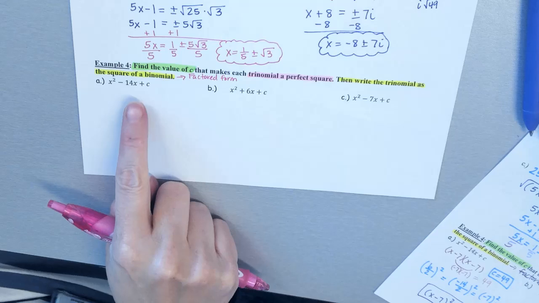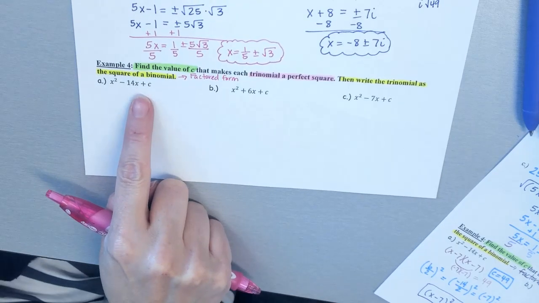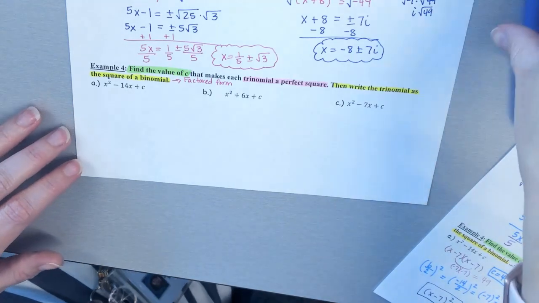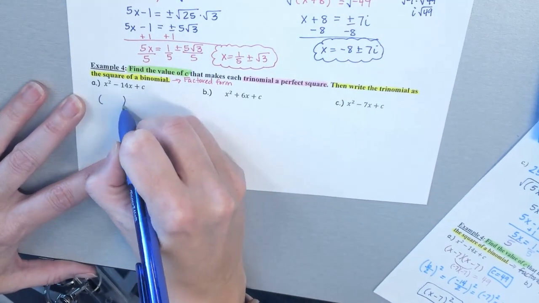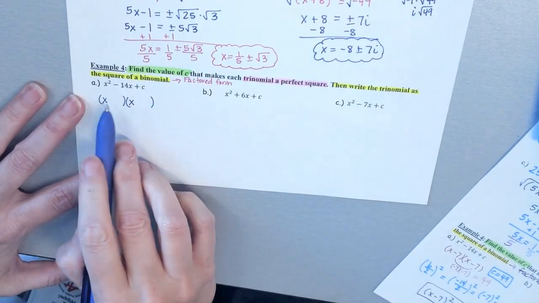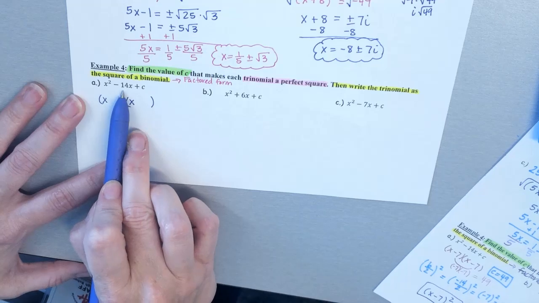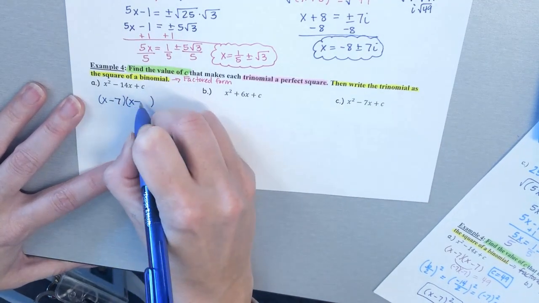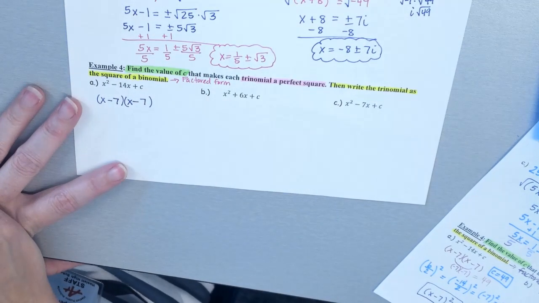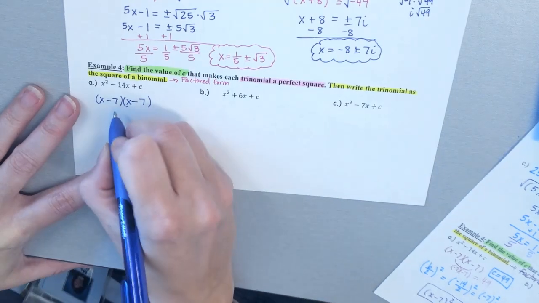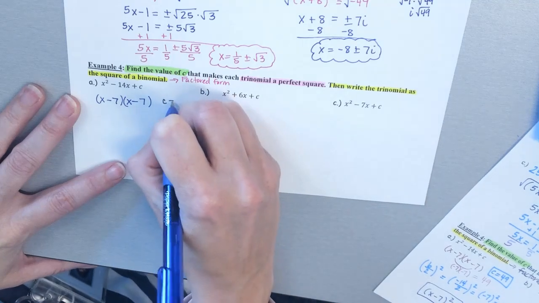All right, so you are basically filling in what the perfect square trinomial should be. Anytime you factor a perfect square trinomial, you have the same exact value twice. So you have x and x. What's going to add to negative 14? Negative 7 and negative 7. So how can I find c from that? You just multiply them together. Negative 7 times negative 7 is 49.